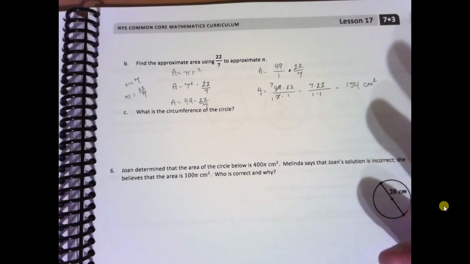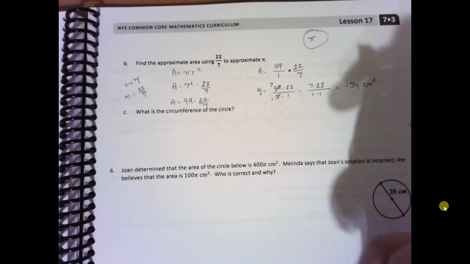That's why they have you use both 22/7 or 3.14 and pi. They want you to see a variety of different approximations of the same answer. But the correct solution will always be the one that uses pi. Even when we round off, we still mess it up, but if you write it all the way out, that would be the correct answer.